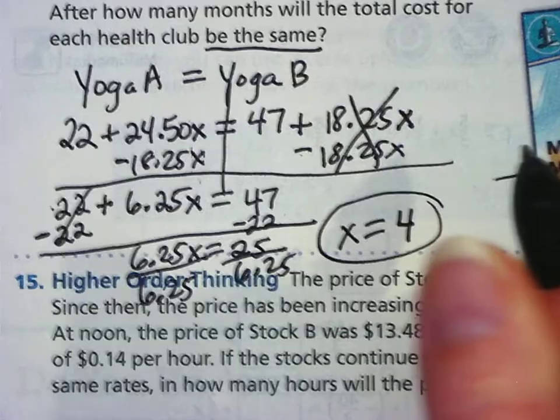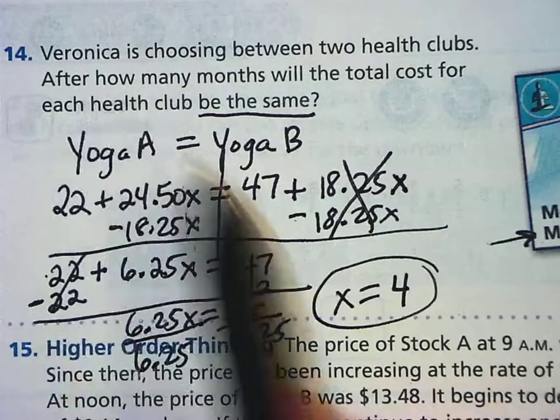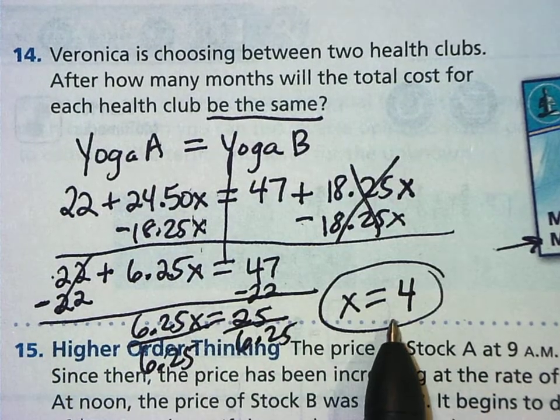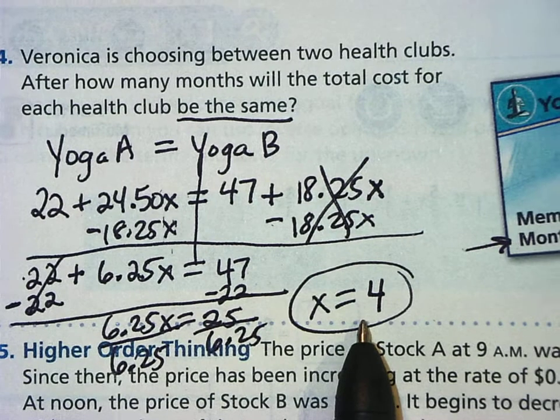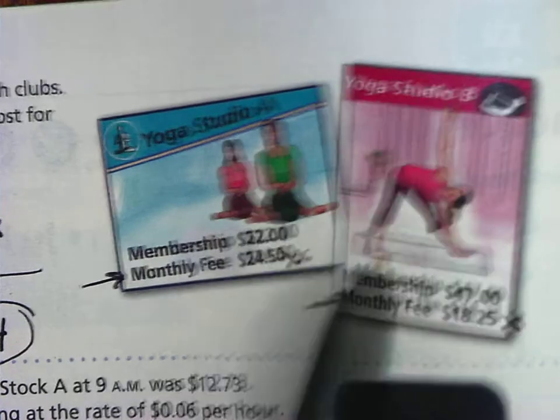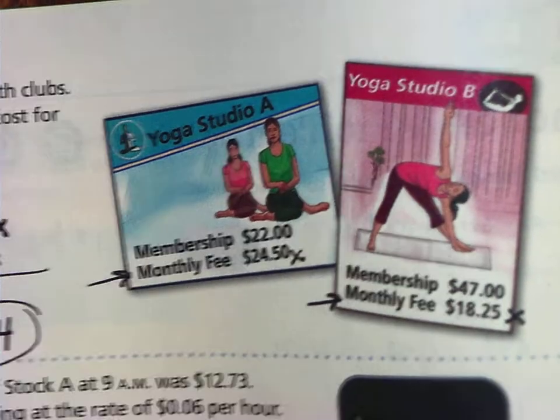Now let's see what that means. Look. After how many months will the total cost for each health club be the same? Well, after 4 months. So if you know you're going to go to a yoga studio for 4 months, that means you could pick either one of these and pay the same amount after 4 months.